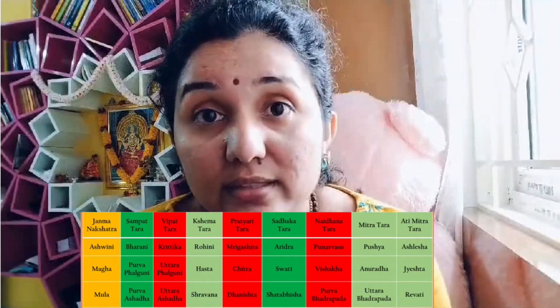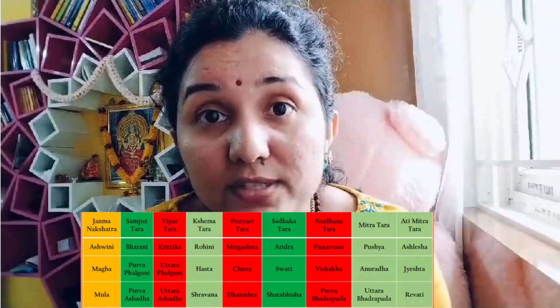So we always have to count it based on a Janma nakshatra. So a person who is born in Ashwini nakshatra will find Bharani nakshatra has the Sampattara, then Kritika nakshatra has the Vipattara, and Rohini has the Kshematara, then Mrigashira has the Pratyaritara, and Aridra nakshatra has the Sadaktara, then Punarvasu nakshatra has Naidanatara, and Pushya nakshatra has Mitratara, and Ashlesha nakshatra has Atimitratara. So this is how the span of nakshatras in these 9 categories will be read.